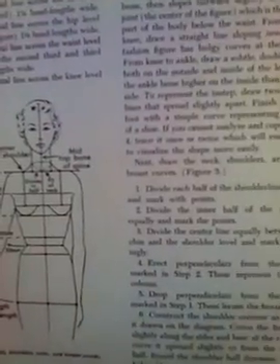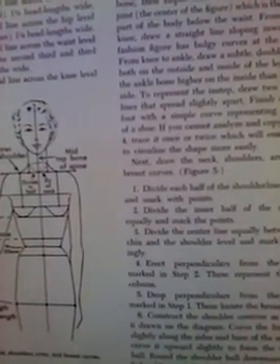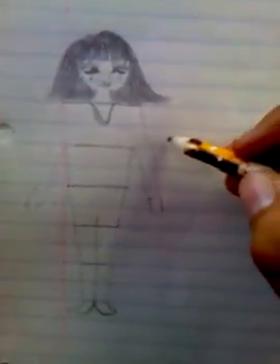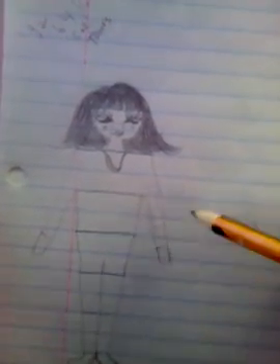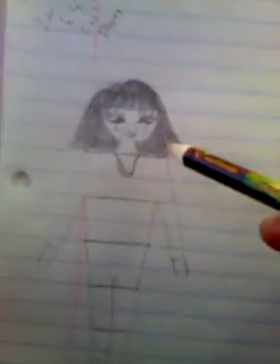Okay, so let's continue. If you have measured accurately, the figure will be in proportion. I think we're pretty proportionate. So we got the breast, the hips, the waist, the hips, the lower hips, and the knees, the ankles, shoulders, top of your head. 1, 2, 3, 4, 5, 6, 7 points.